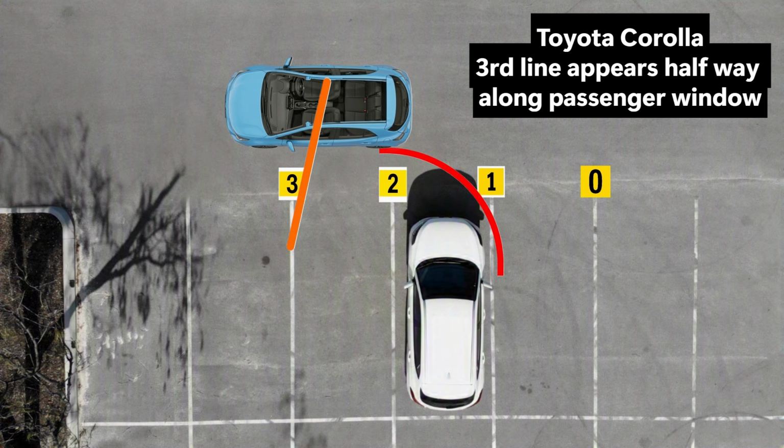Now the next example is a Toyota Corolla. It's a very similar scenario to the Hyundai i30 because these cars are very similar dimensions. So therefore the driver's view of that third line is going to be very similar to the example with the Hyundai i30.